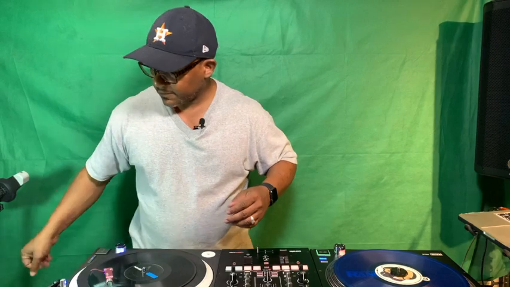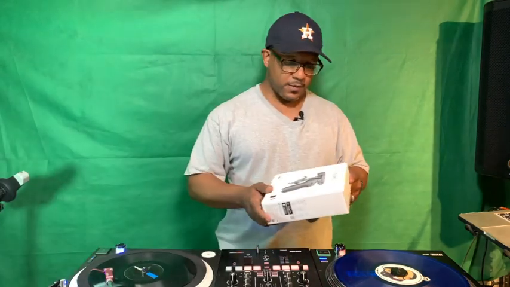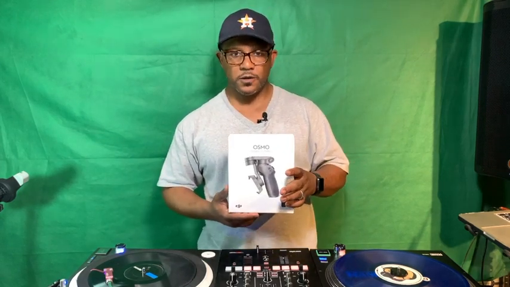Now, if you want to spend some more money, you can spend about $130 and get this. This is what I use a lot more often, especially if I'm outdoors getting video. This is the Osmo Mobile 3, and it's a gimbal. It stabilizes your phone when you're recording, so you can get those action shots.